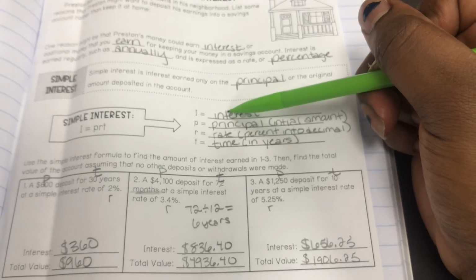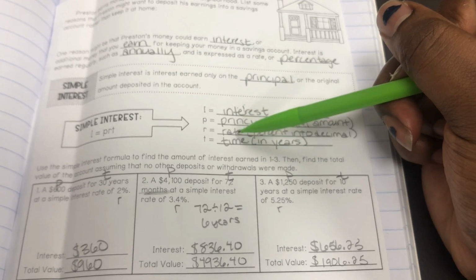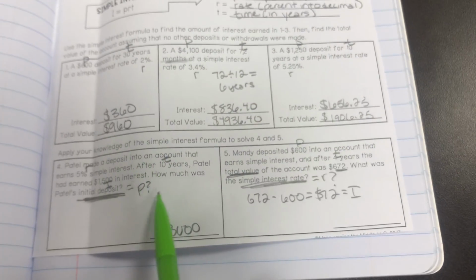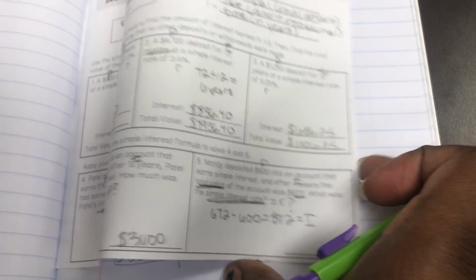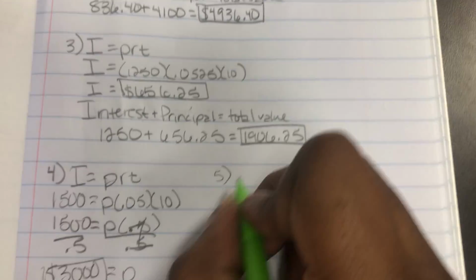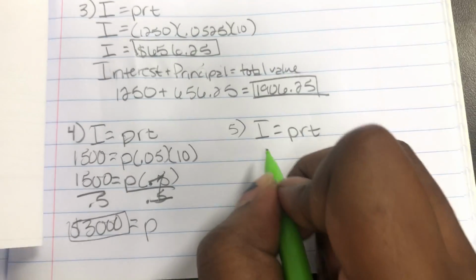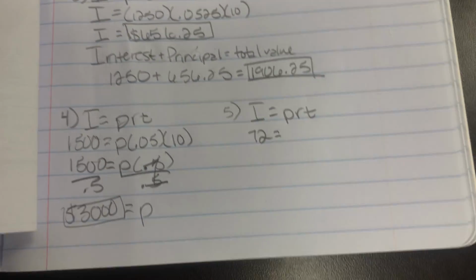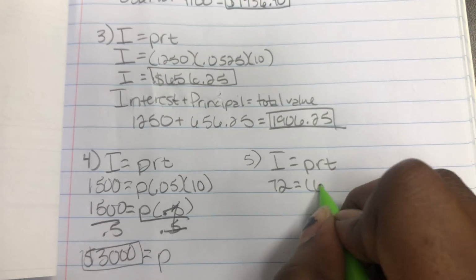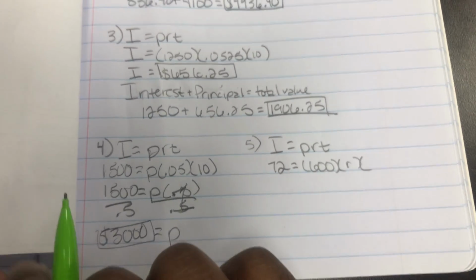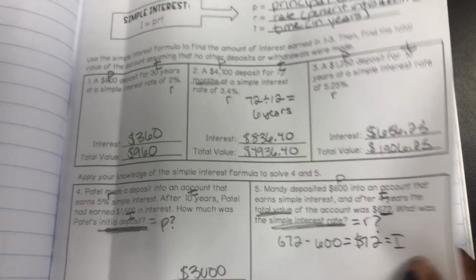All right, so now we have all of these other pieces. We've got the I for interest, the P for principal. We don't have the rate, we're trying to find that, and we have the T for time. So we're going to do a similar setup, just like we did for this one, except instead of finding the P, we're going to find the R. So here we go. I equals P R T. Our I, we said, was 72. Our P, we said, was 600. We did not know our R, and our time was 4 years.